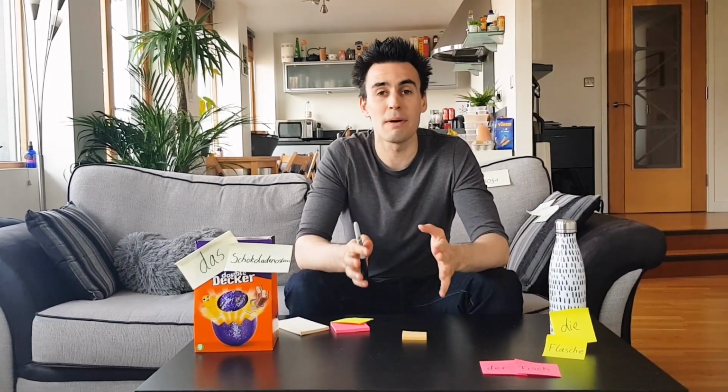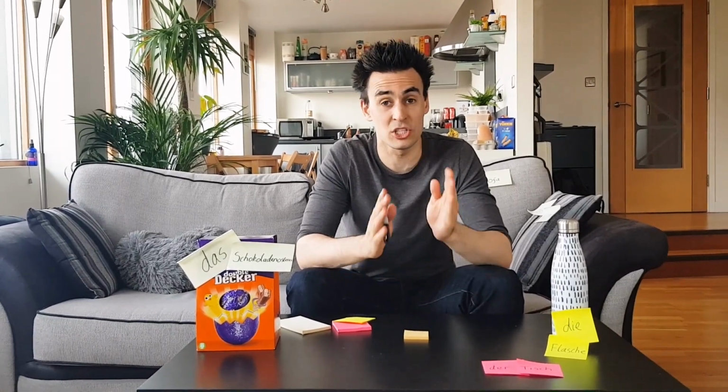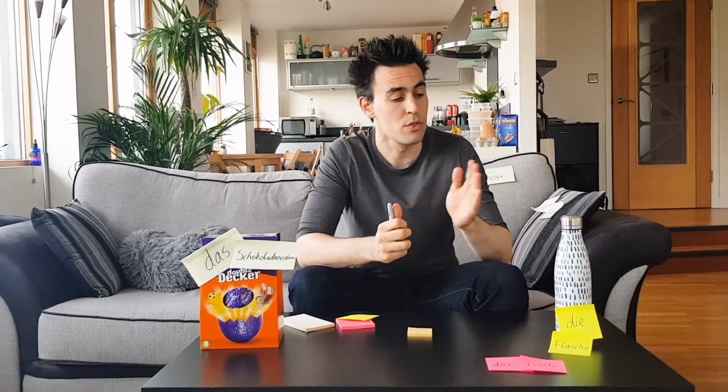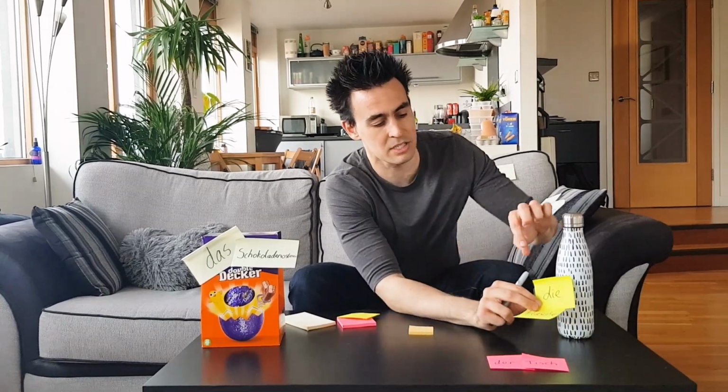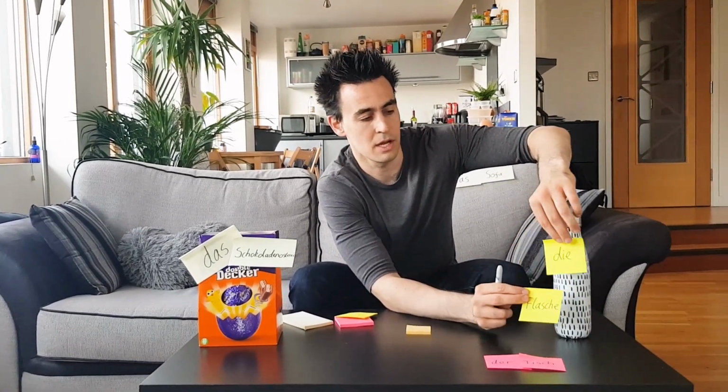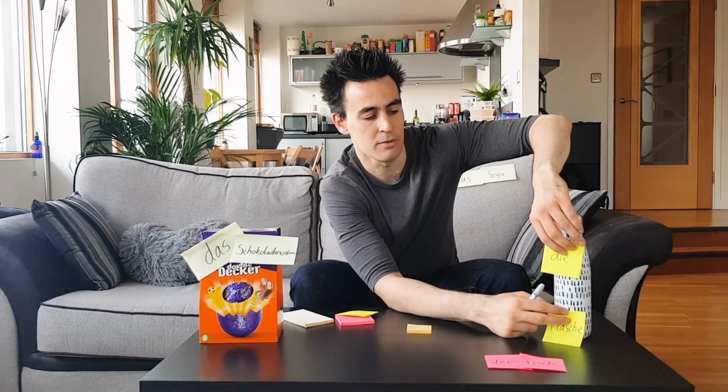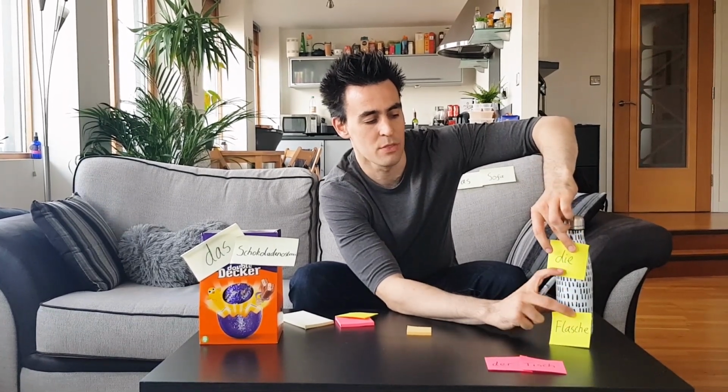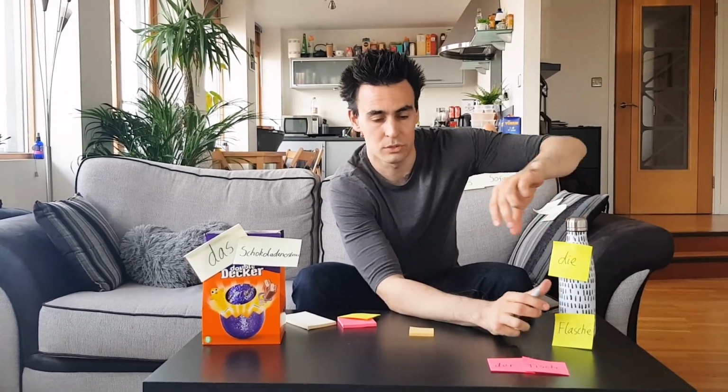The main thing to remember with adjectives is they in German go in the same place as they do in English. Okay, so in English we would say the new bottle. In German it's exactly the same. The adjective goes in between the article and the noun. Okay, so we need to put our adjective there, the new bottle.